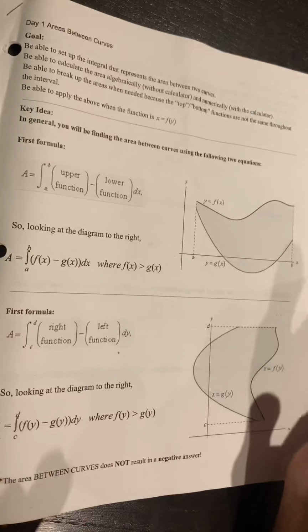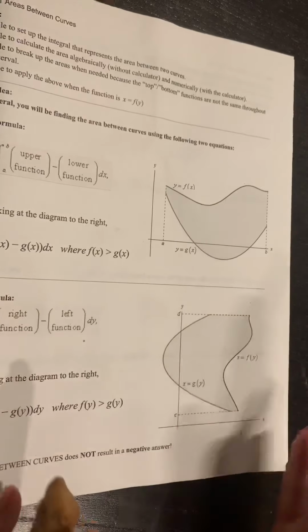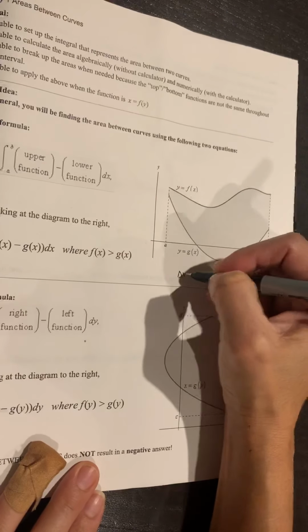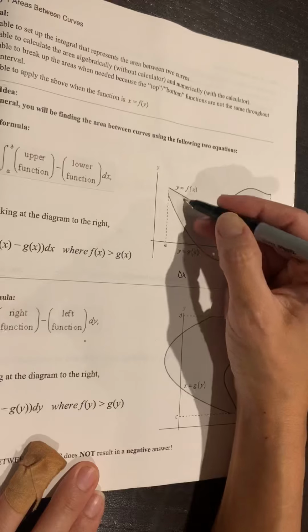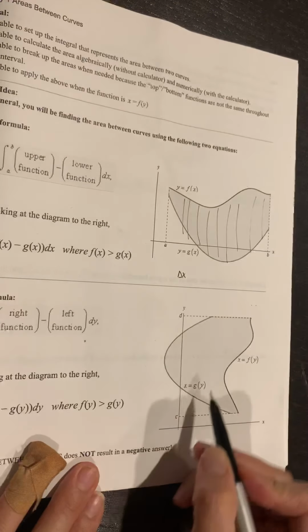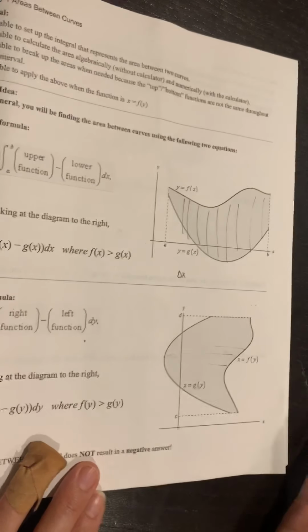That's how it is. Now, interestingly enough, we may be dealing with functions that are sideways, as far as not having your delta x going up and down, making rectangles to find the area between the curves, but going this way, so it's right to left.